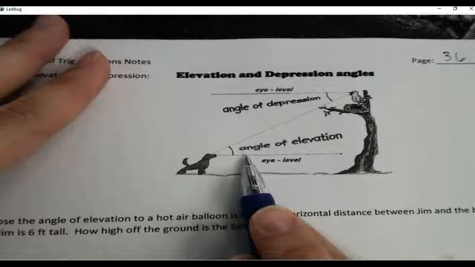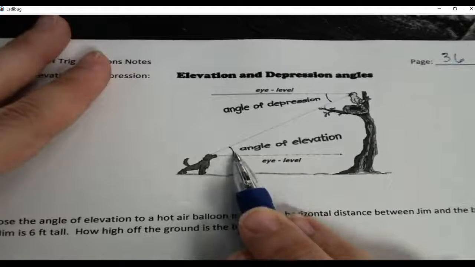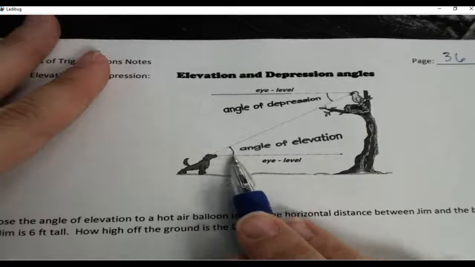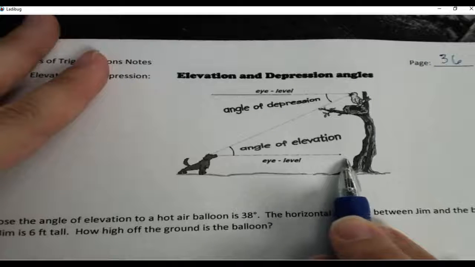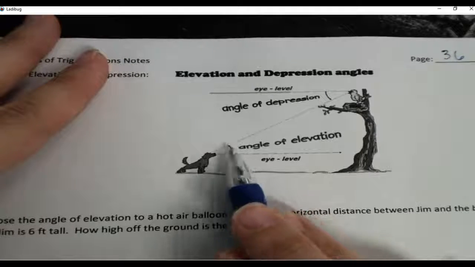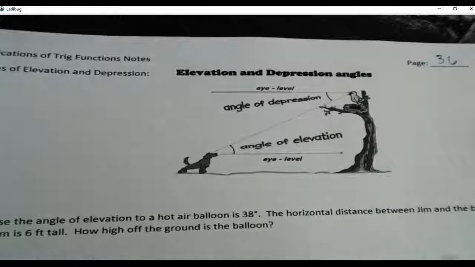But then, as he looks up at this bird, this is the angle that his eyes are moving. So this is your angle of elevation. You draw regular old eye level, and if he's looking up at this bird, this is the angle that's changing.